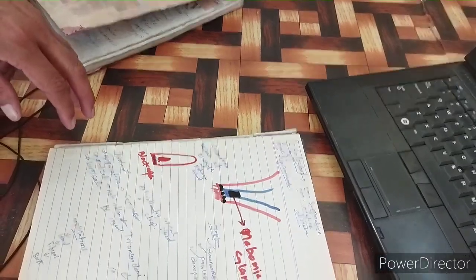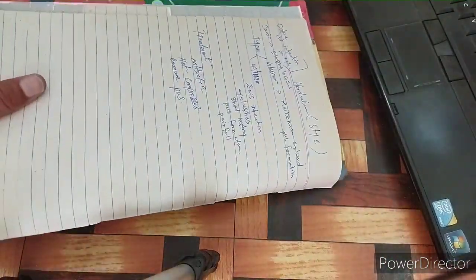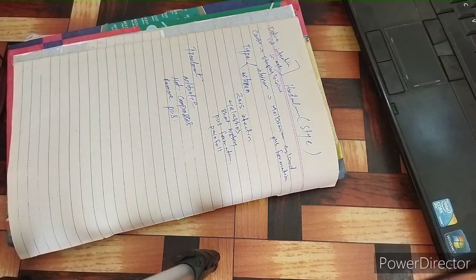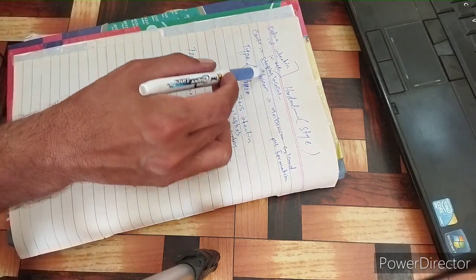Now I am going to explain what a stye is and how we can compare. First of all, I will explain stye, then I will explain the comparison between stye and Chalazion. What is the definition of stye? Lid infection is called stye. There are two types of stye: hordeolum internum and hordeolum externum. What causes the stye? The bacteria which causes the stye is Staphylococcus.